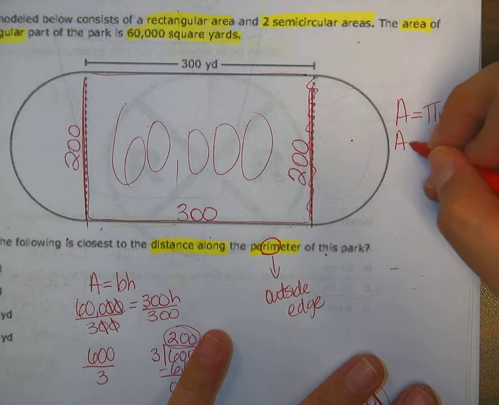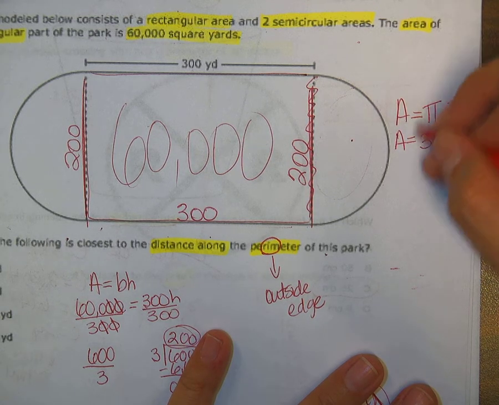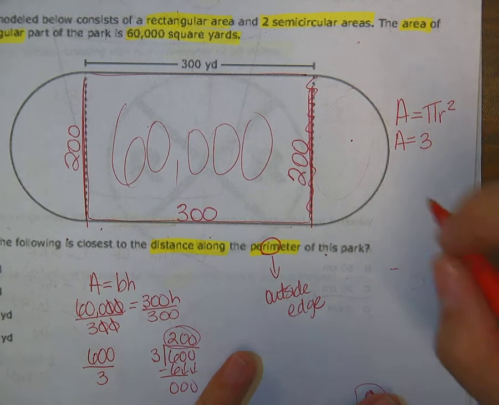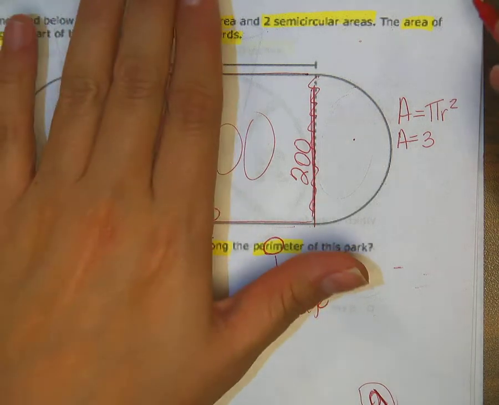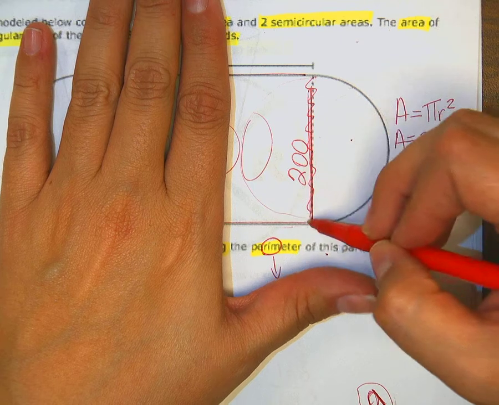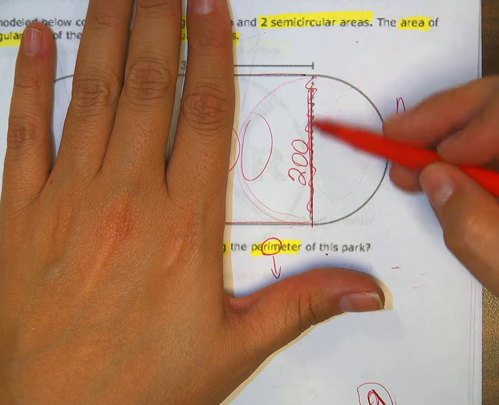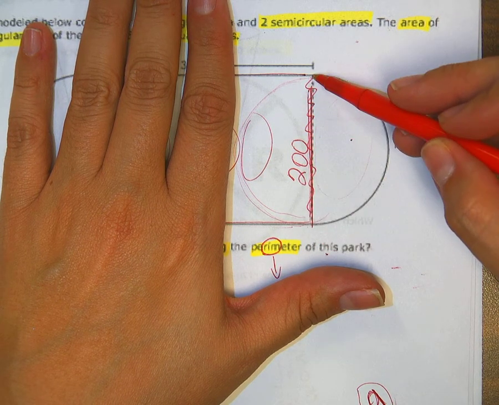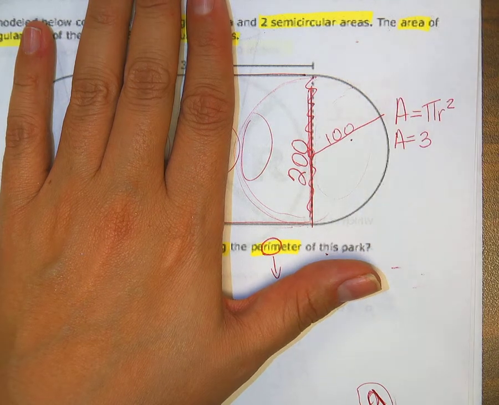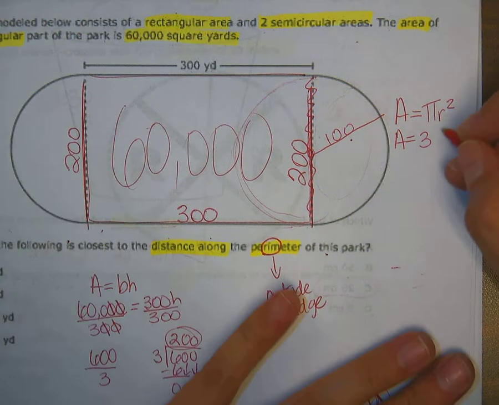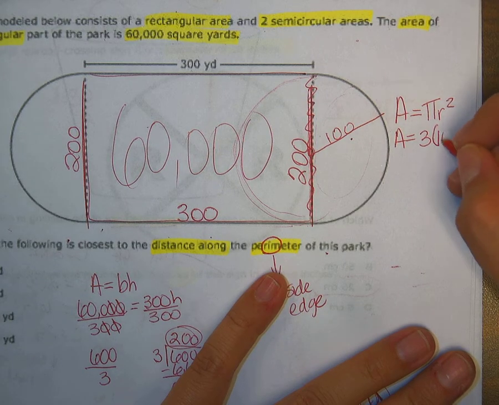We remember that we're using 3 for pi because it makes things easier. And then what's my radius of my circle? Well, considering this is like my circle here, diameter all the way across is 200. So what's my halfway point? 100. Good answer. So this is 3 times 100 squared.